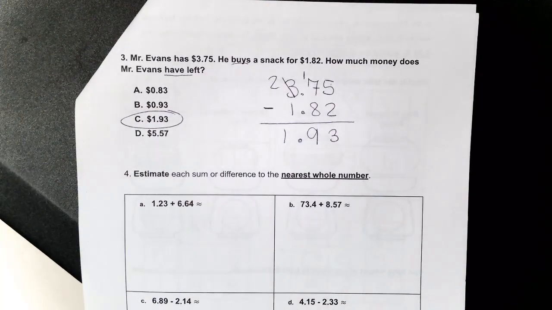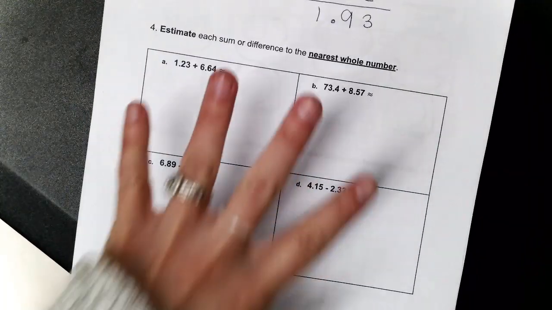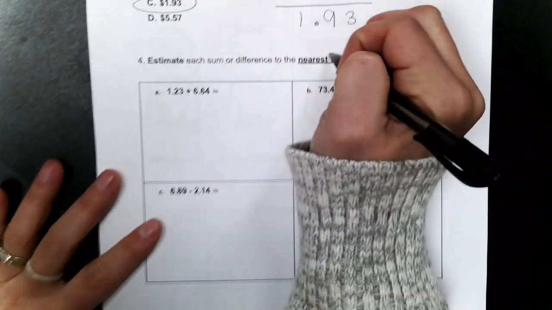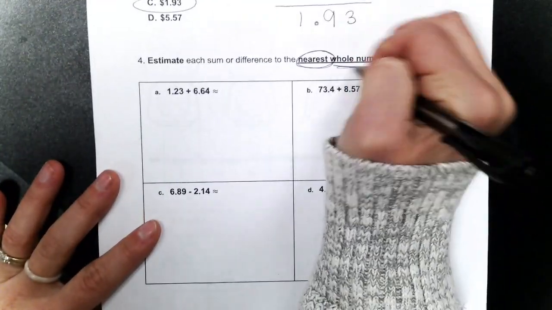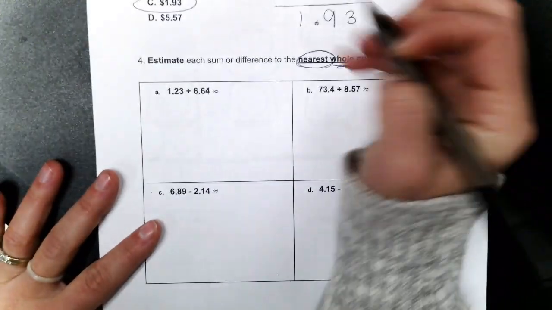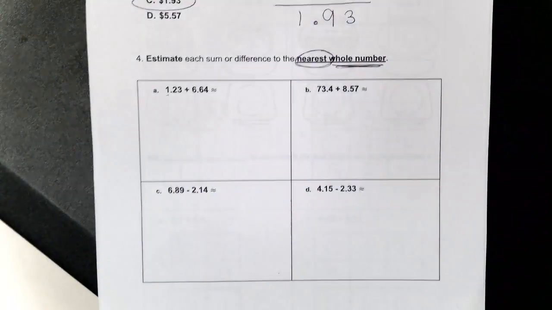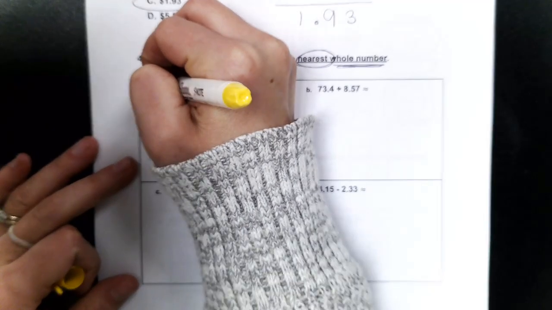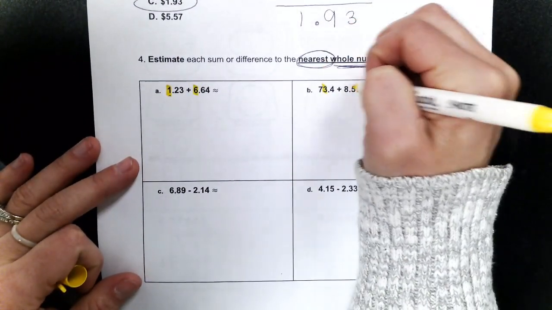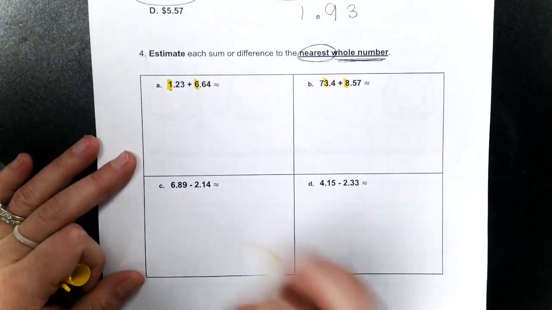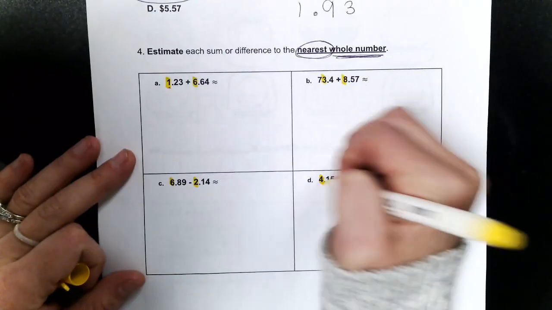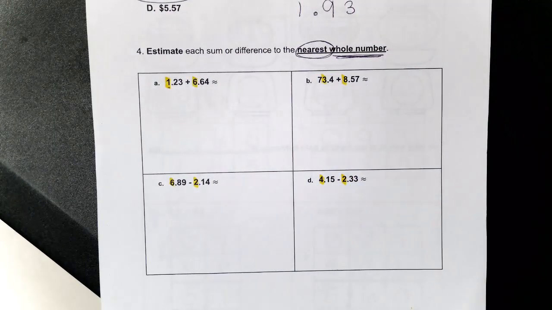Moving on to estimation. This entire one is round to the nearest whole number. That is all of the ones place value. Let me highlight these so they stand out, okay? It's going to be all these numbers right before the decimal. The 1, this 6, this 3, this 8, this 6, this 2, this 4, this 2, okay?